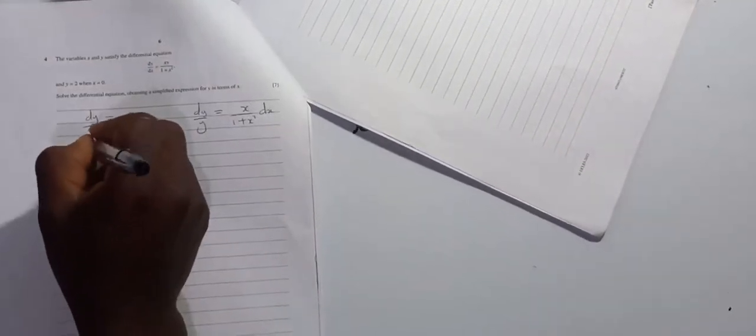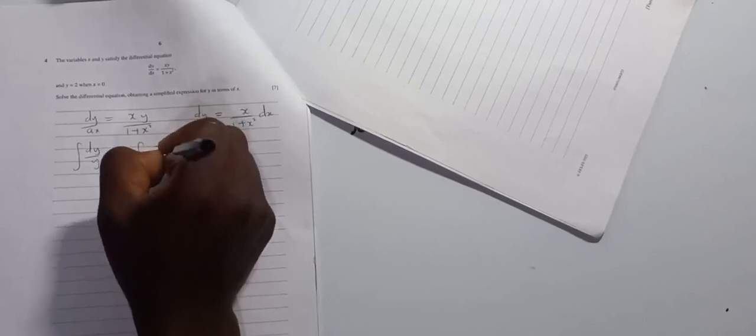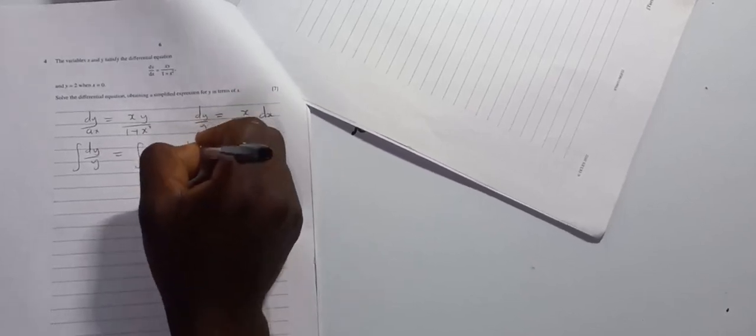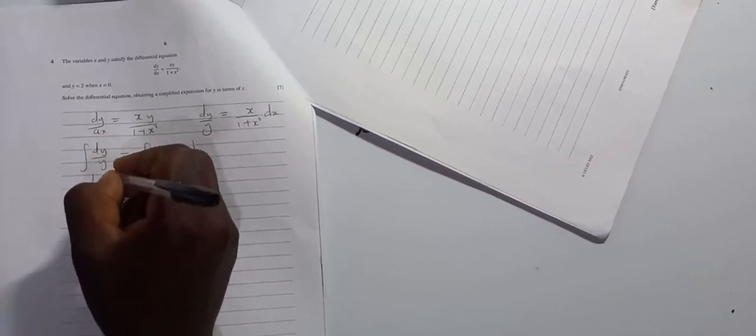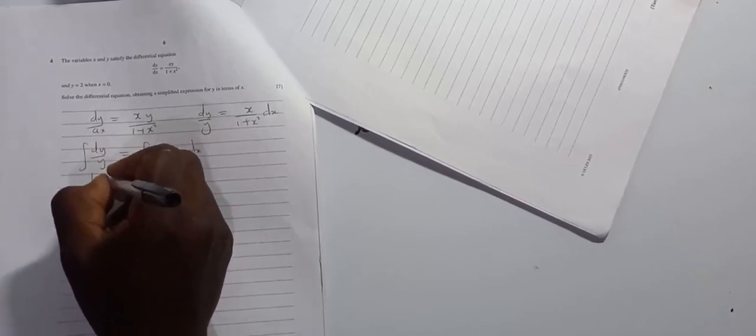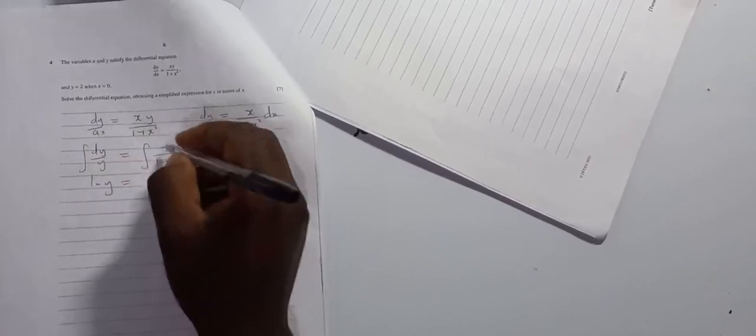Now integrating that, we want to integrate dy over y equals the integral of x over 1 plus x squared dx. If we integrate 1 over y dy, that will give us ln y equals.